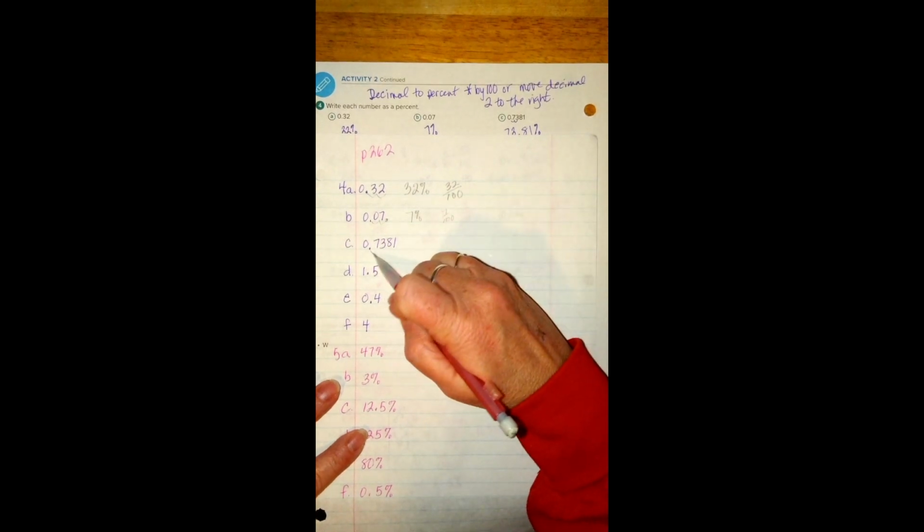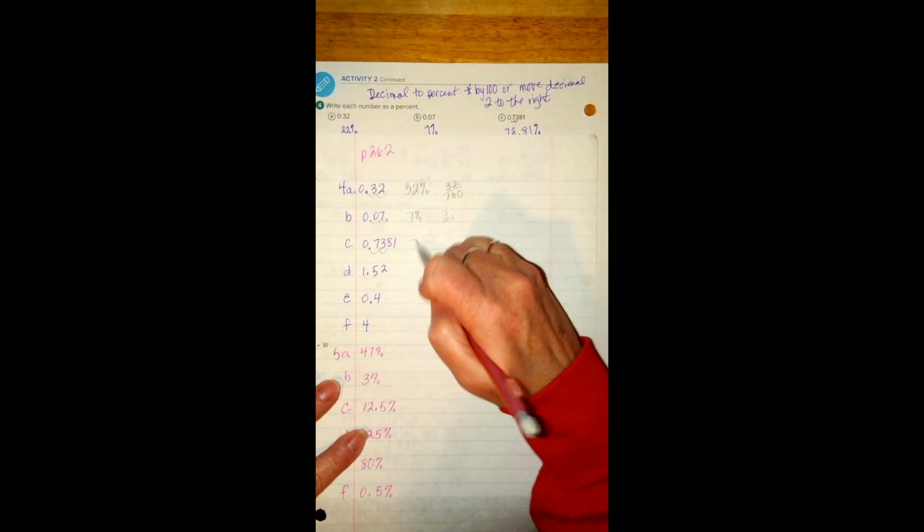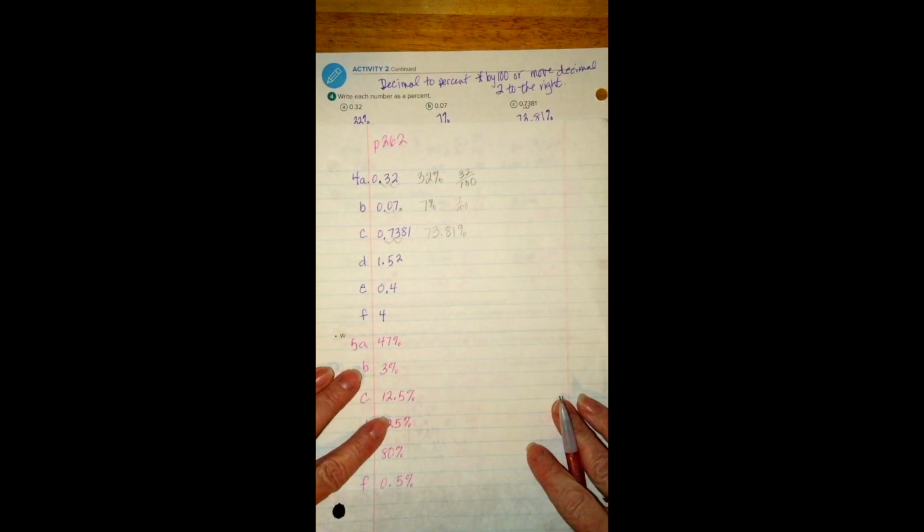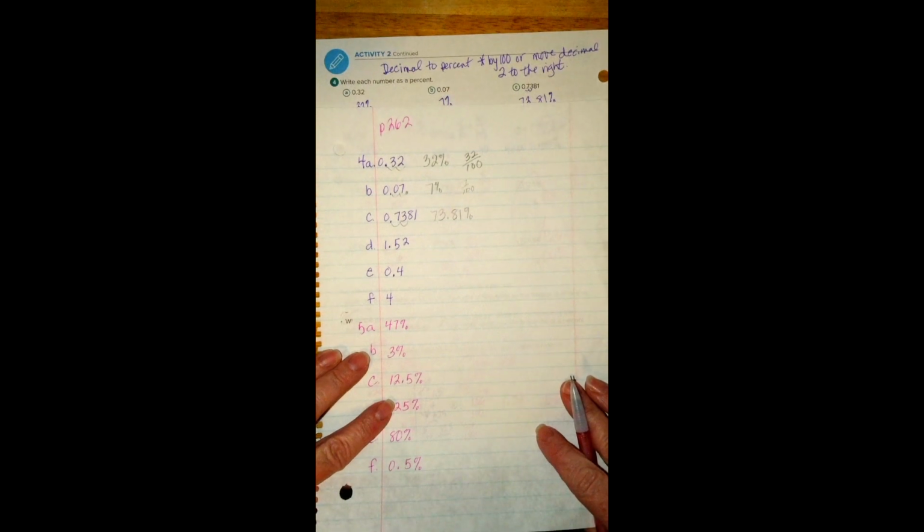So keeping with that, move 2 places to the right, so we have 73.81%. Please pause and finish these, and then come back and double check your answers.